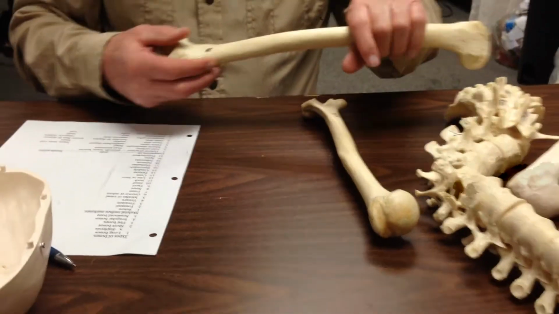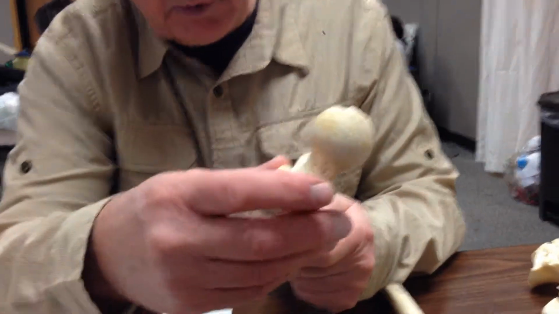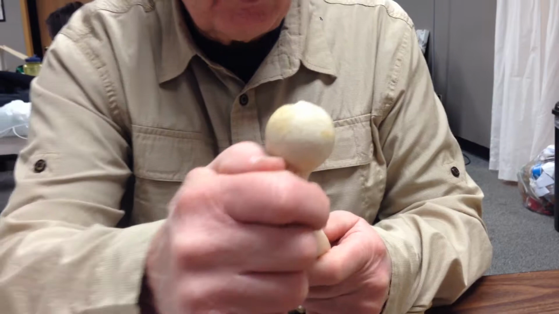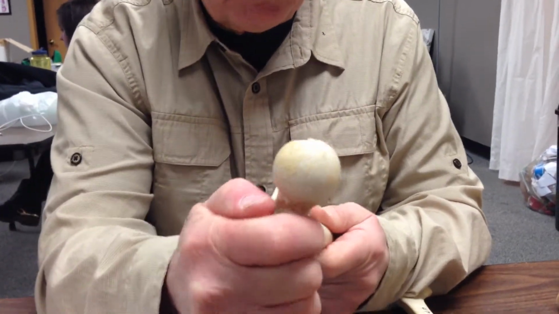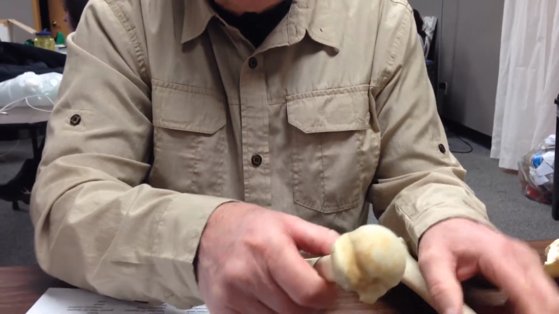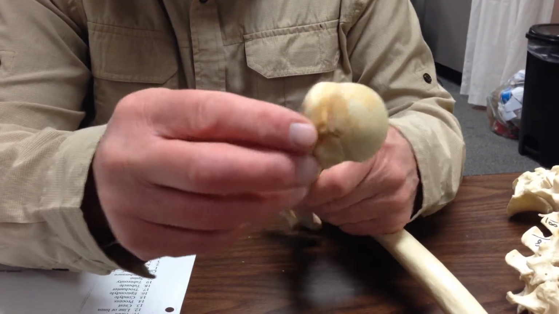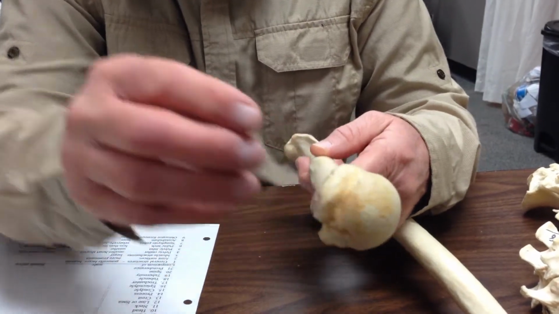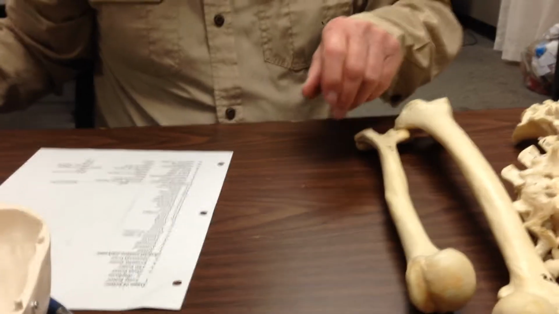Okay, where there is a very, very large process or protuberance, like here on the femur, this is a trochanter, so it's physically very, very big, very, very distinct. Lots of powerful muscles are attaching to this trochanter. Now, not quite so distinct, not quite so prominent, is what's called a tubercle. And so up here in the humerus, the tubercles here of the upper part of the humerus.